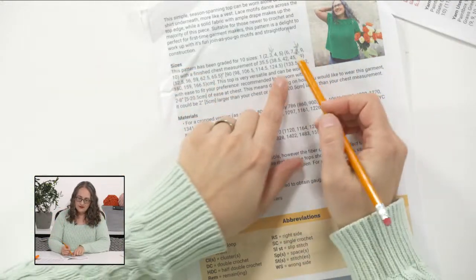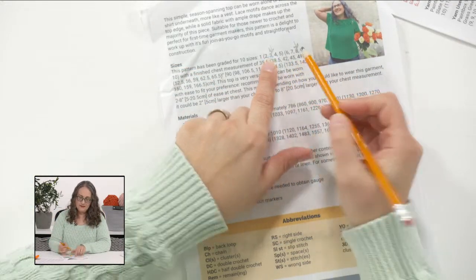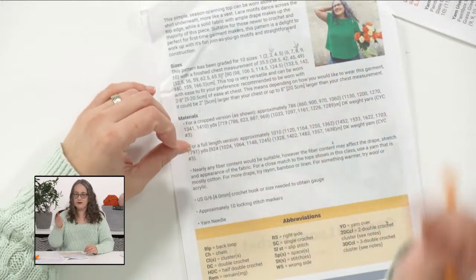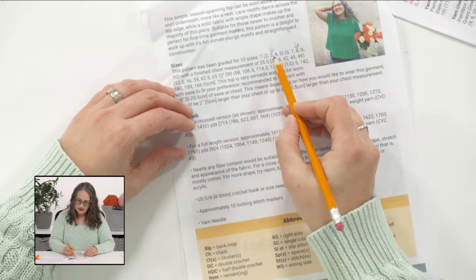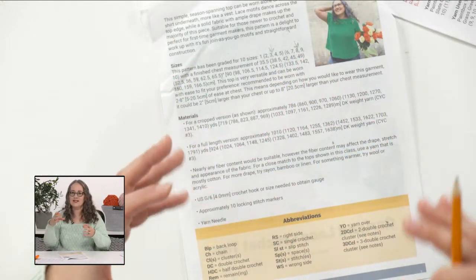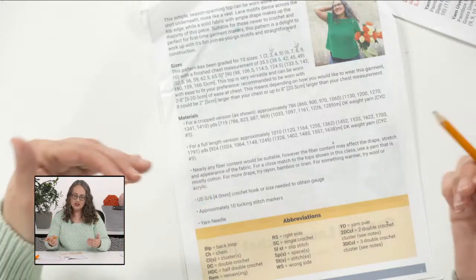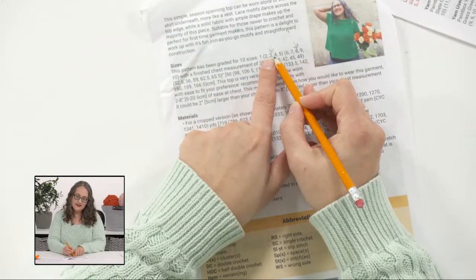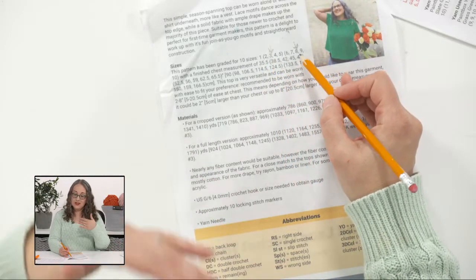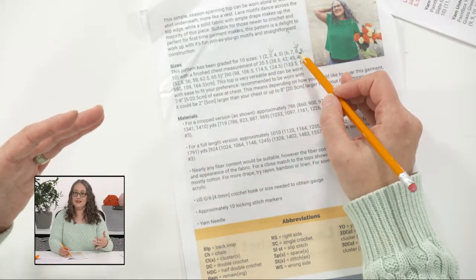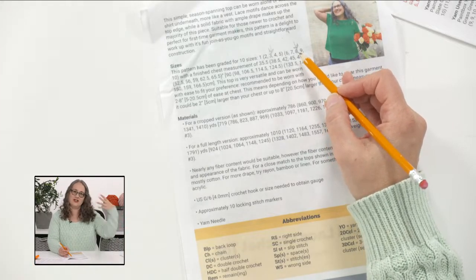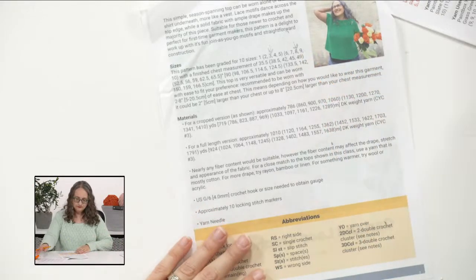Because otherwise, if this was all within parentheses, it'd be really hard to tell exactly where your size is at first glance. You'd have to count 1, 2, 3, 4, 5, 6, 7, counting all the way through those brackets to get to your size every time, instead of just being able to look at it and knowing, oh, my size is the second one in the first set of parentheses, or my size is the third one in the second set of parentheses. So this is just a way that people have started using these to try and break up your sizes just a little bit.